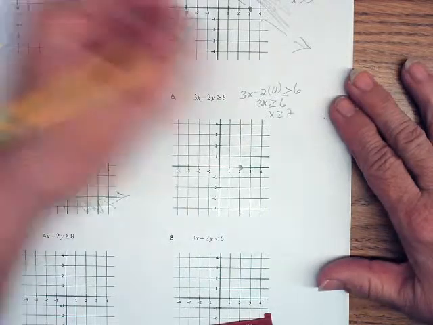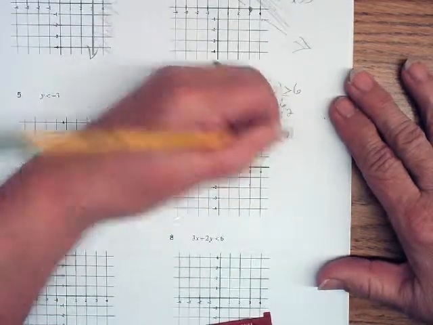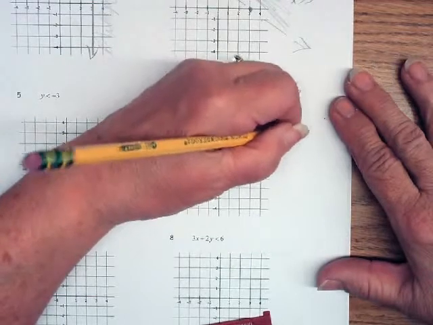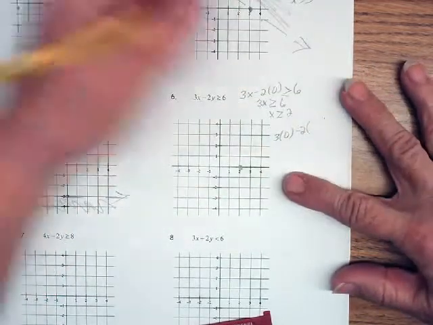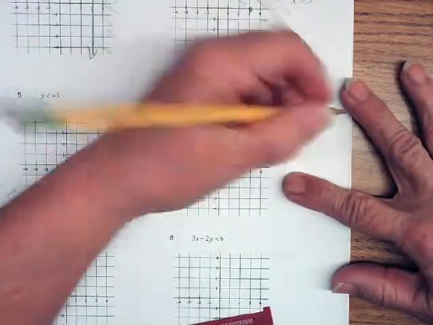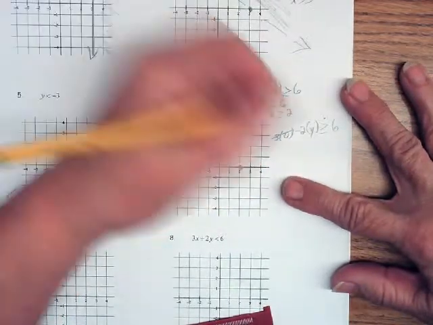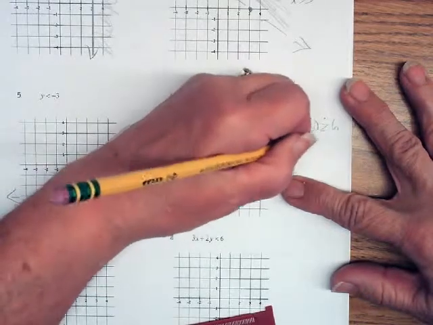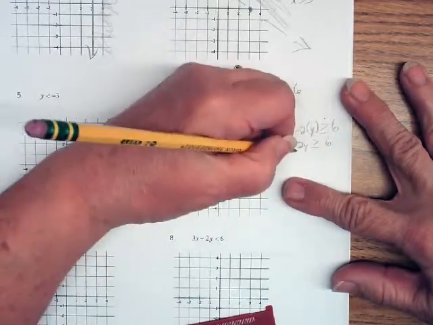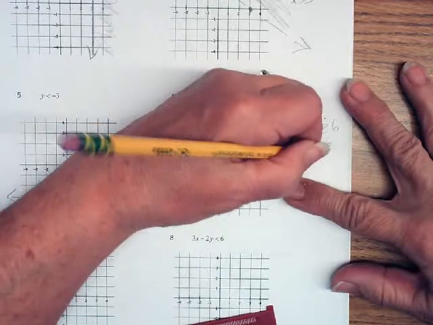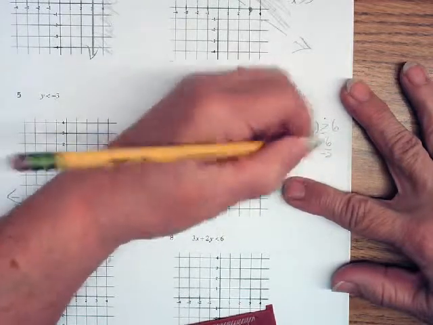Now we're going to put in 0 for x. 3 times 0 minus 2 times something, whatever y is, greater than or equal to 6. That's gone. Negative 2y is greater than or equal to 6. Remember, when you divide by a negative, we change the sign.